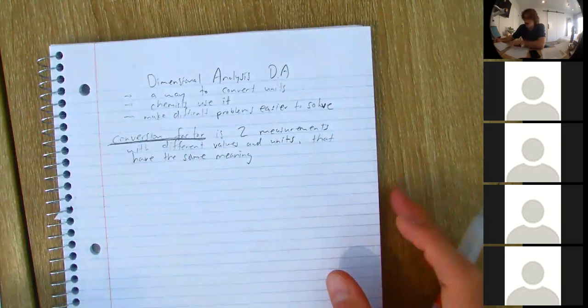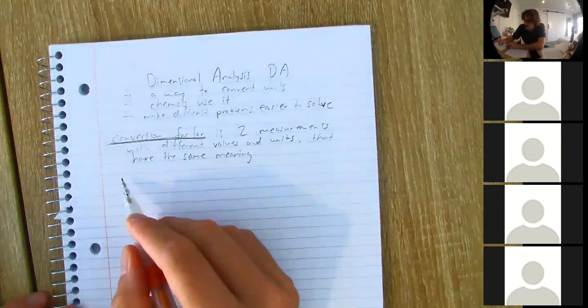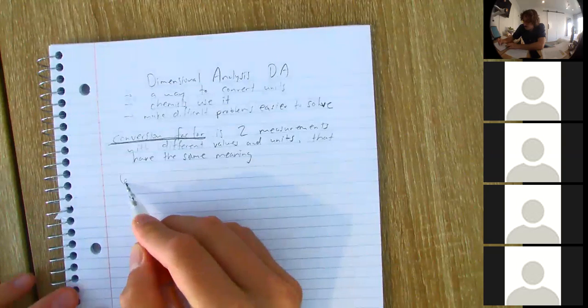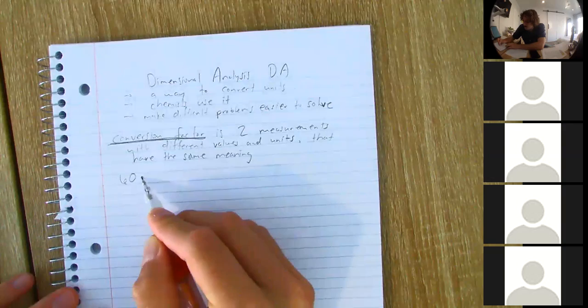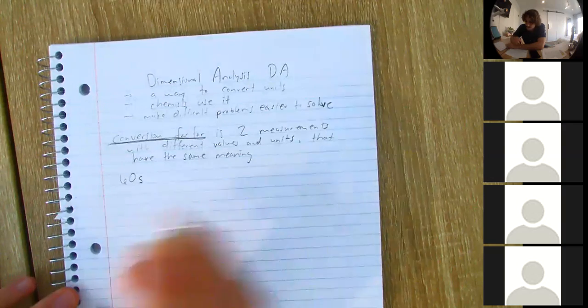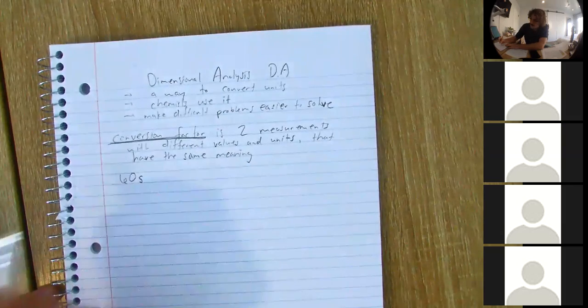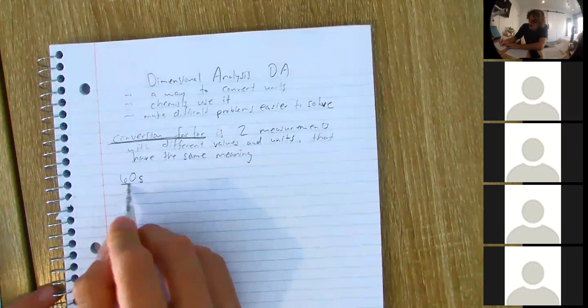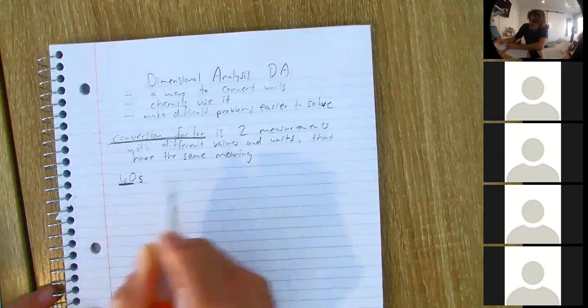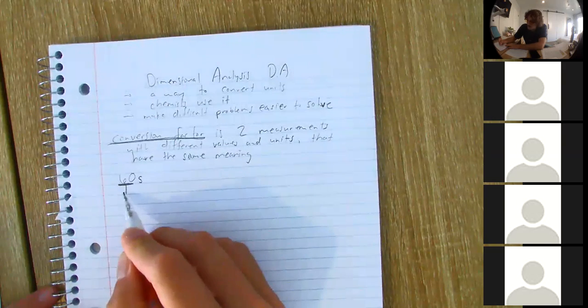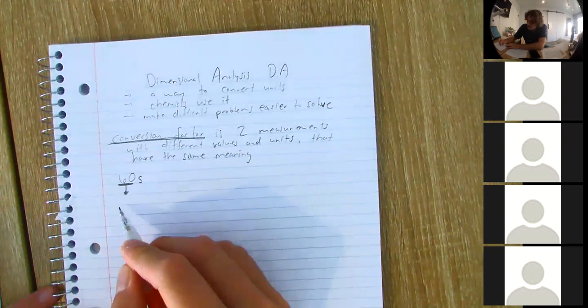Here's an example of a measurement, 60 S, and the S stands for seconds. We're going to break this down into the different words in the conversion factor definition. The 60, just the number, is called the value.